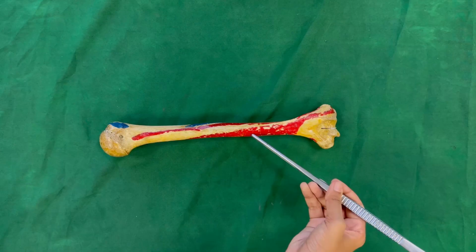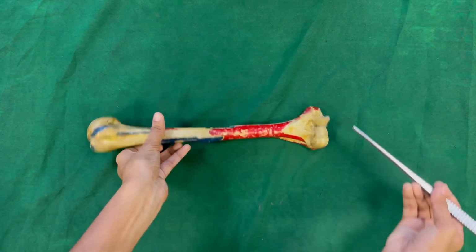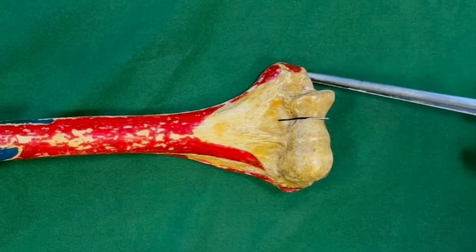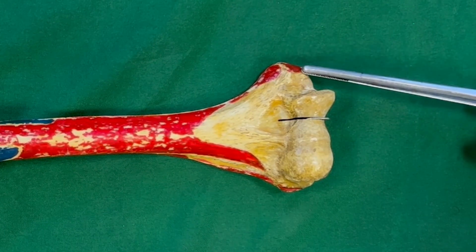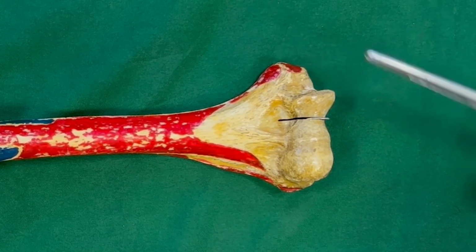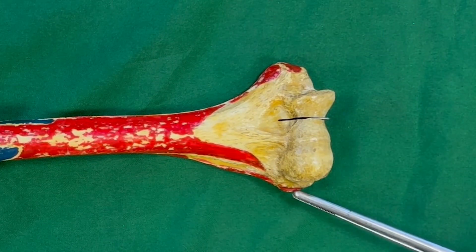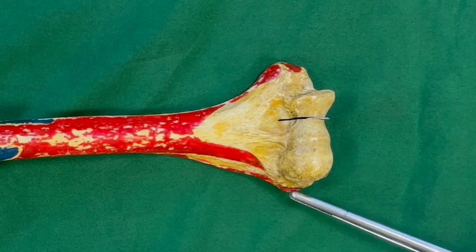At the distal end, the medial epicondyle in its anterior aspect provides attachment to the superficial group of forearm flexors and is known as the common flexor origin. The lateral epicondyle provides the site of common origin of the superficial group of forearm extensor muscles.